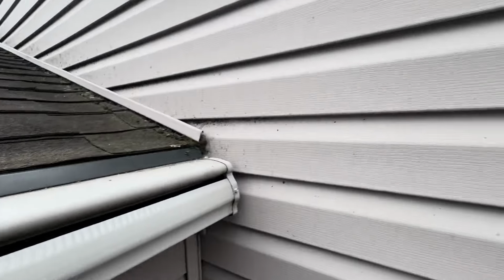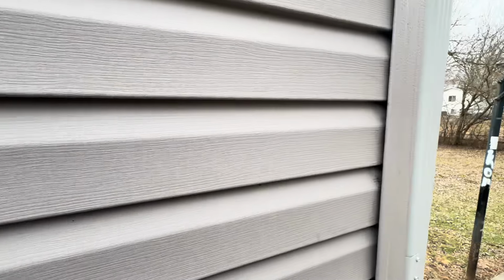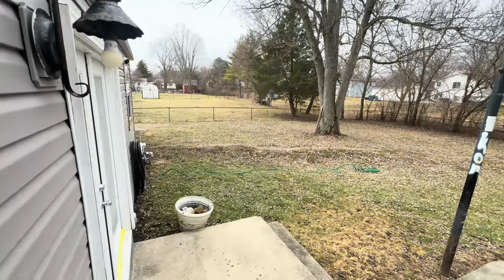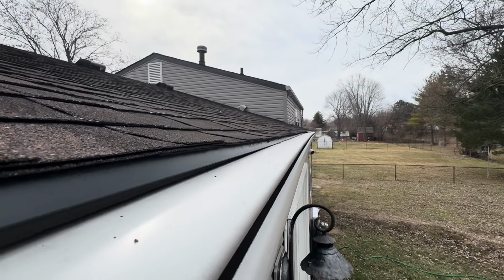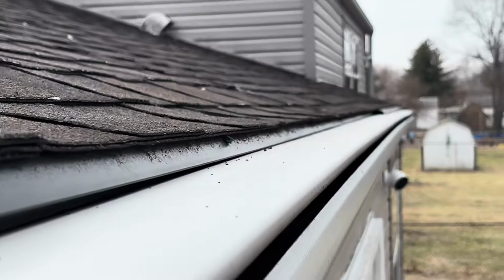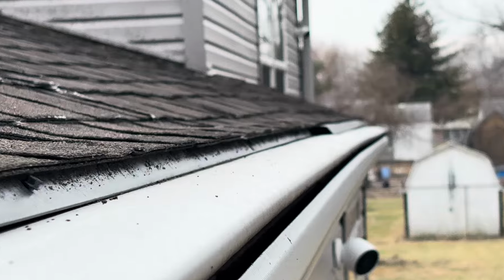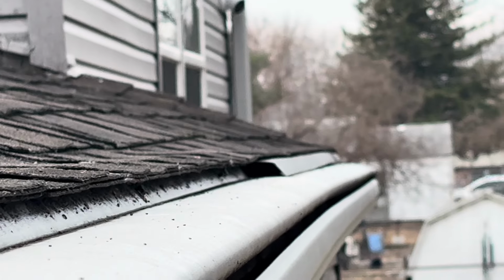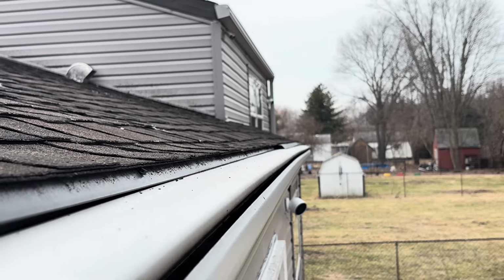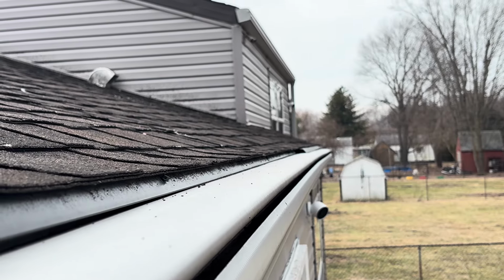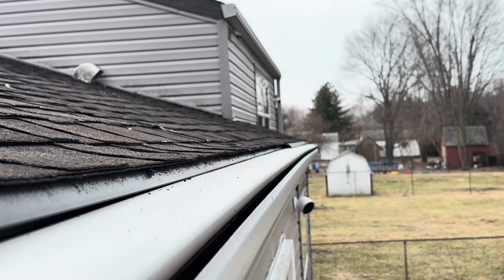But when it comes to this side over here, they put 2 screws there. There's a screw there, and there's a screw there. But down there, they didn't use any screws at all. It's like they forgot to screw it down or something, I don't know.